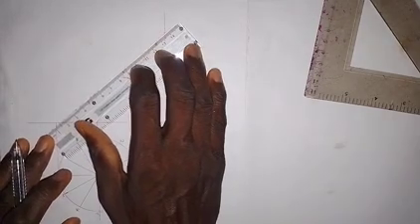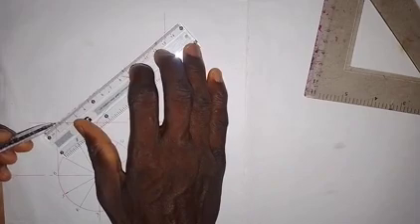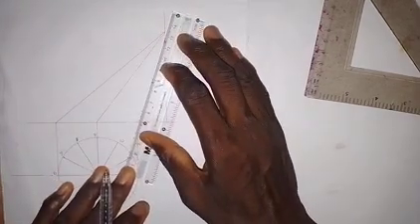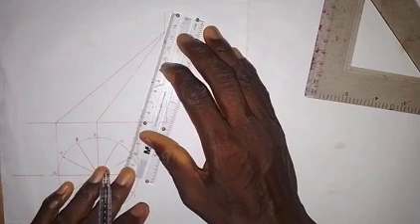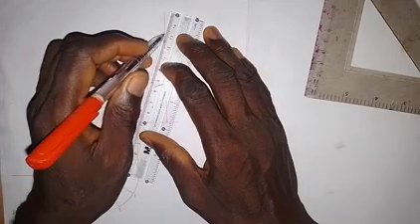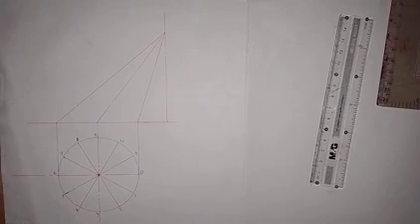Alright, so we have this, and then this point also will be joined to the apex. So we join it to the apex, like this. And then this also we join to the apex so that we can form the whole oblique cone. So this is it. We have formed the whole oblique cone. It's as simple as I've done it here.